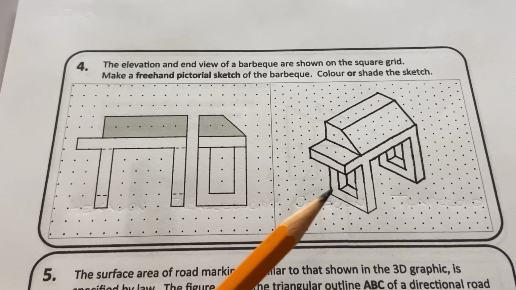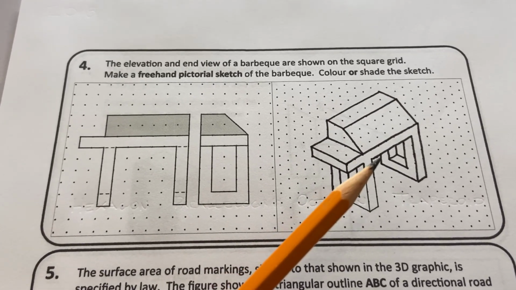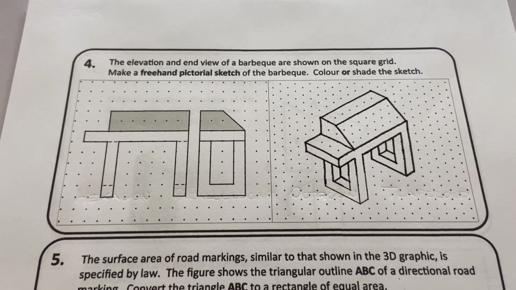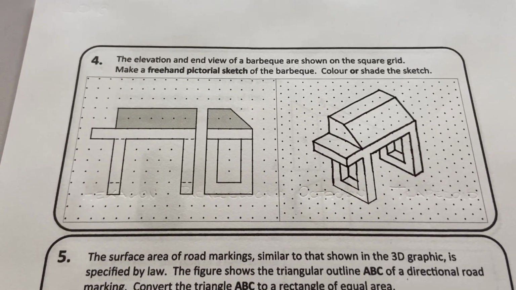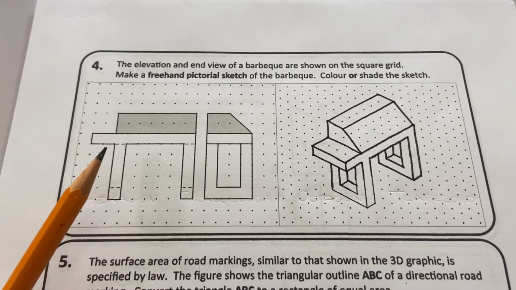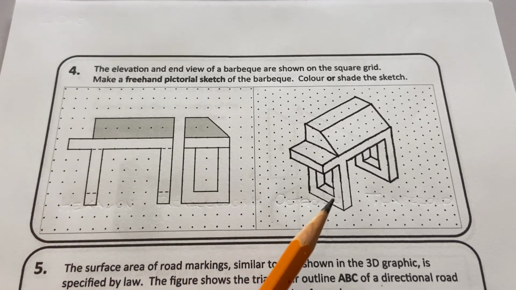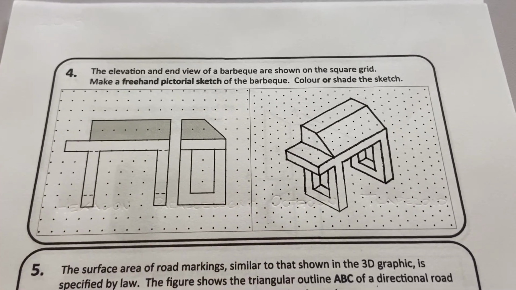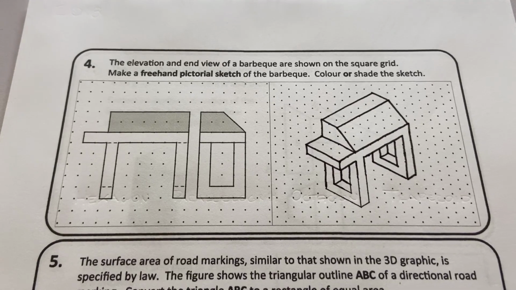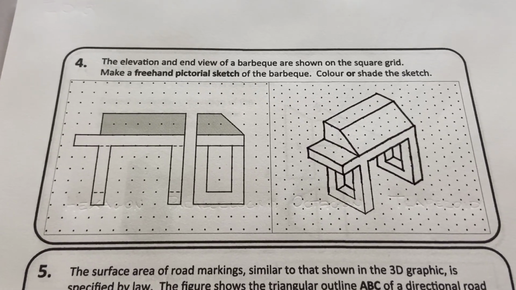Don't forget to put in the internal detail there of the thickness of the legs going back, and that then completes the sketch of the barbecue. So using the measurements here of just counting the dots and then applying that over here, produce the pictorial, the 3-dimensional view using the information from the orthographic views on the left.